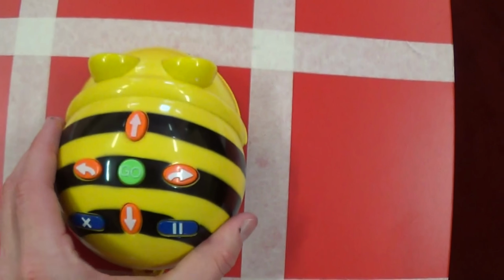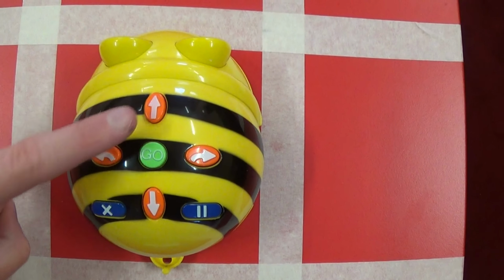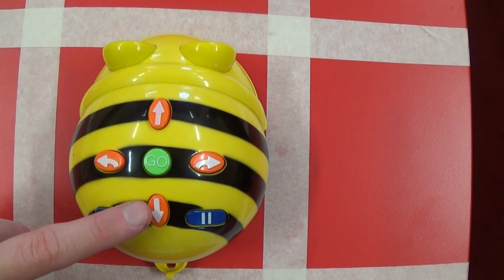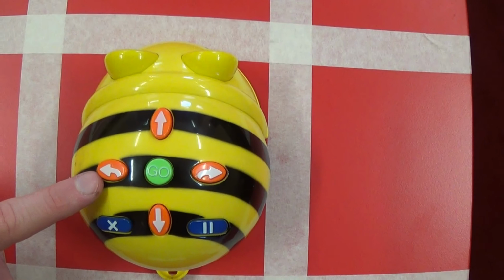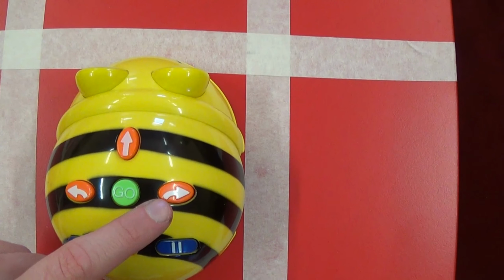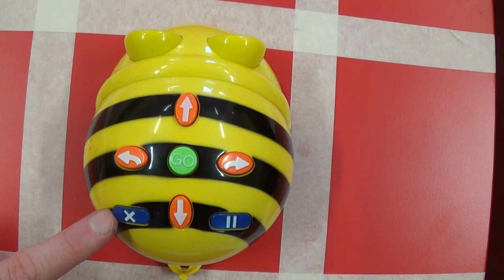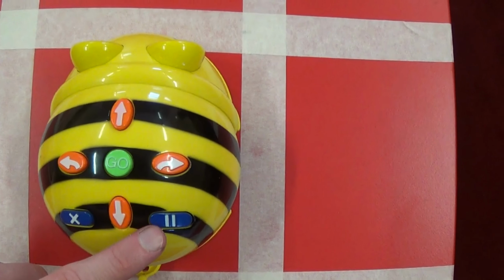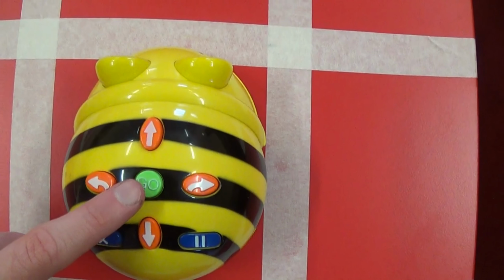On the B-bot robotic device, the up arrow button is used to move forward 1 square. The down arrow button is used to move backwards 1 square. The left arrow button is used to turn 90 degrees to the left. And the right arrow button is used to turn 90 degrees to the right. The button with an X on it is used to cancel the whole sequence. The button with the 2 parallel lines is used to pause the actions of the B-bot. The green button is to go.